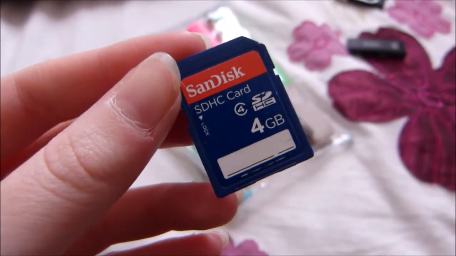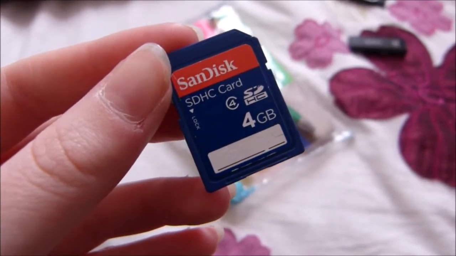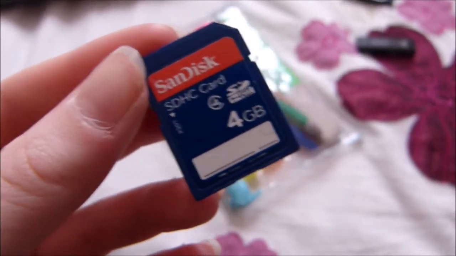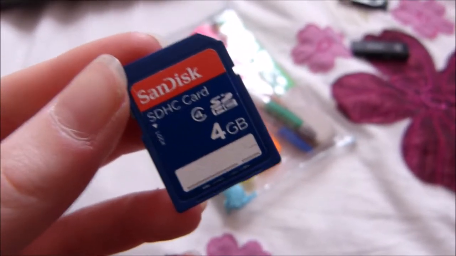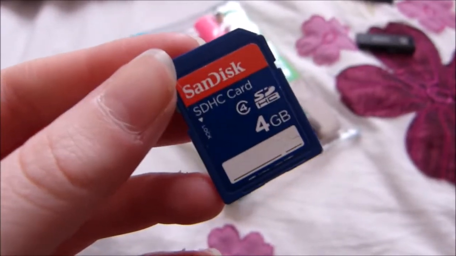And although it is small gigabyte, you've got the ability to just upload it onto your computer or your memory stick and save it, and then you can just delete it off the card anyway. It's not like you have to keep it, so I found that's quite good.